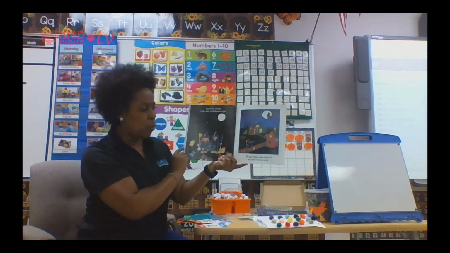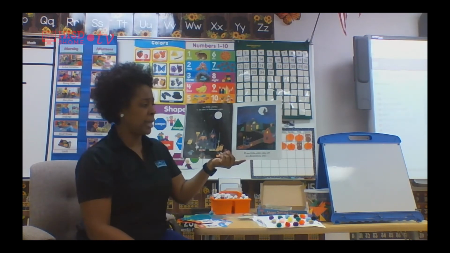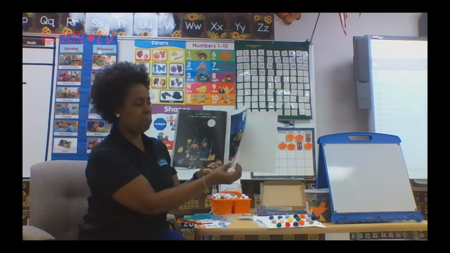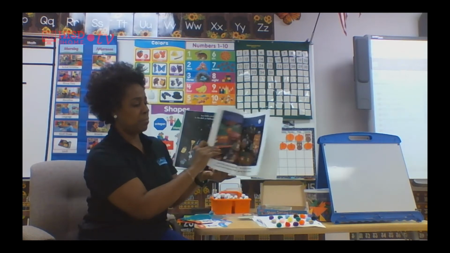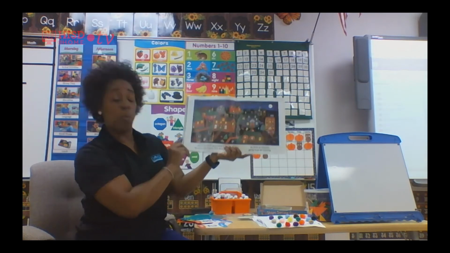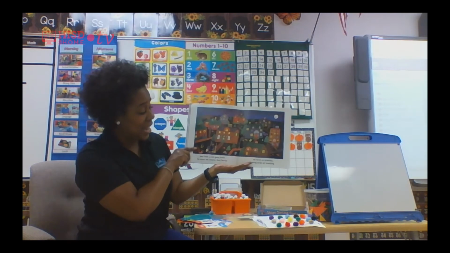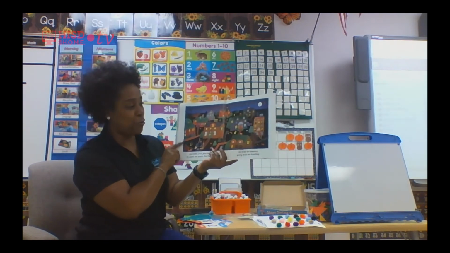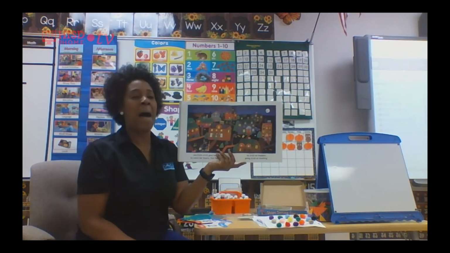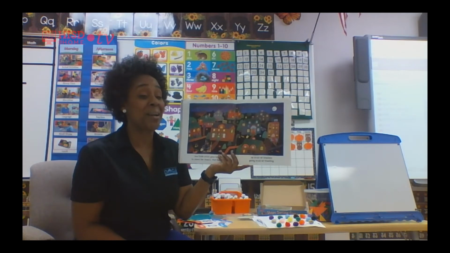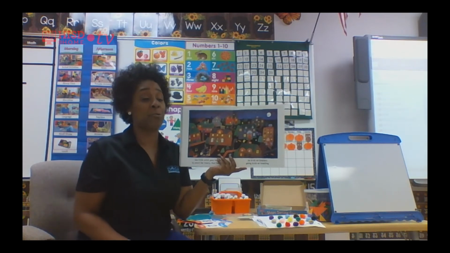Well, if one little witch rides off on her broomstick, how many will we have left? It says, well, one little witch, she's going to go home to count her treats. That leaves no trick-or-treaters going trick-or-treating. I'm like that little bitty girl witch. I'm going to go home and eat all of my treats.